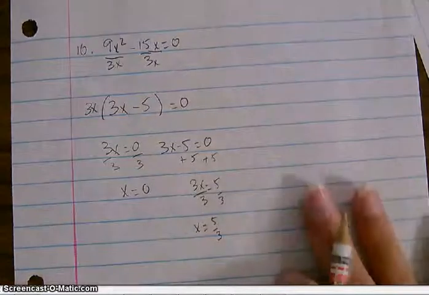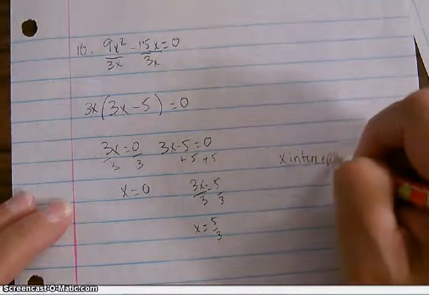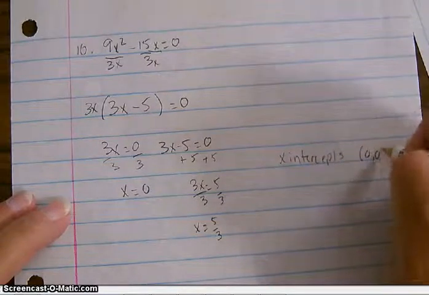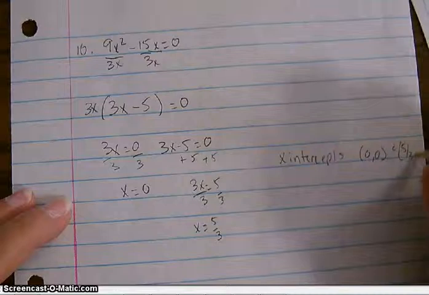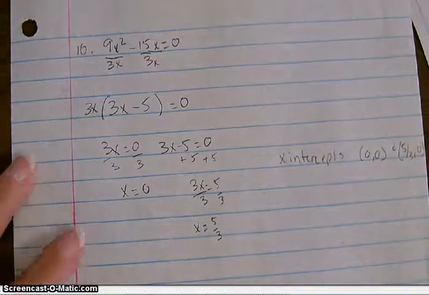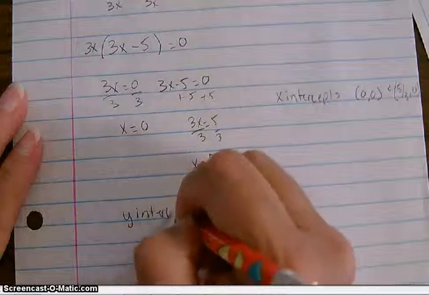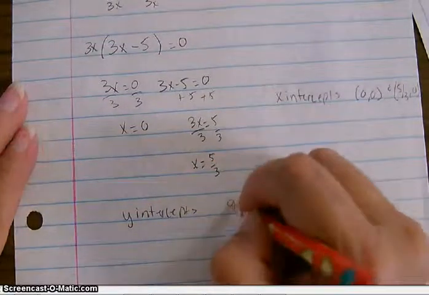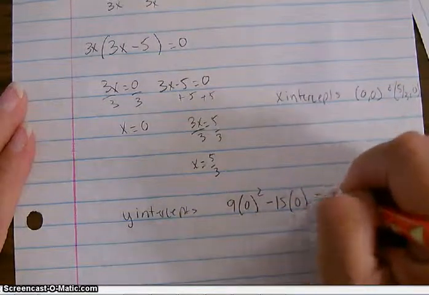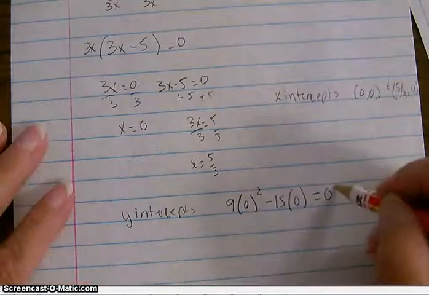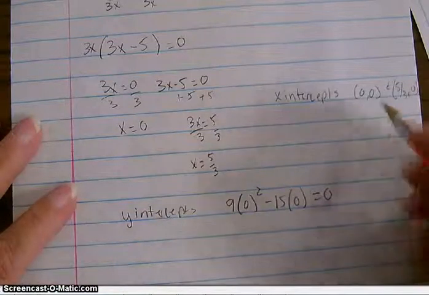So those are my two x-intercepts. So my x-intercepts are 0, 0 and 5/3, 0. All right, so what would be my y-intercept? Again, y-intercept is when x equals 0. If I plug 0 into the original equation, I get y equals 0. So that tells me that I'm crossing the y-axis at 0, 0. So I have an x-intercept there.